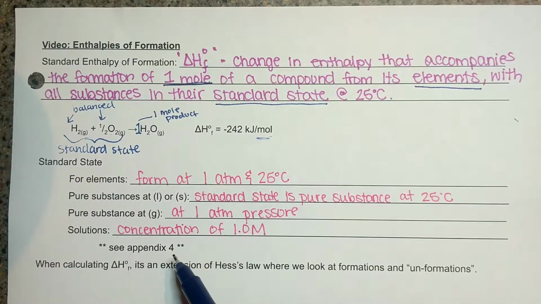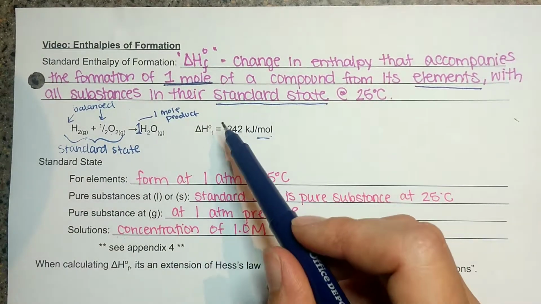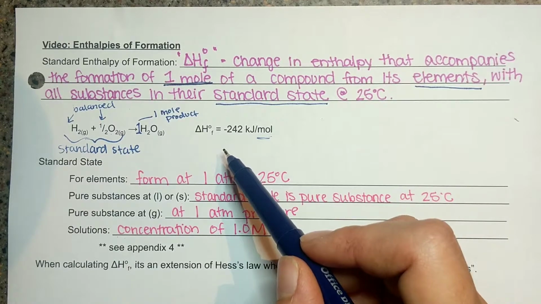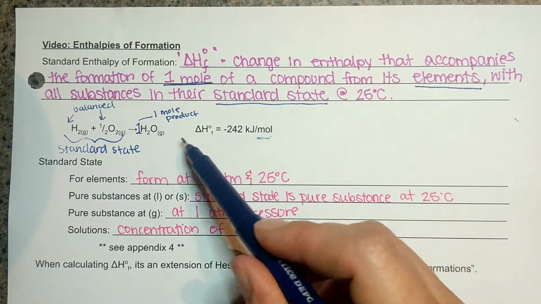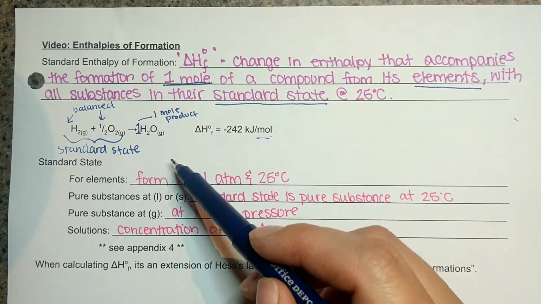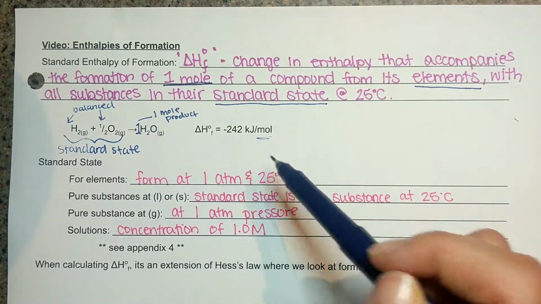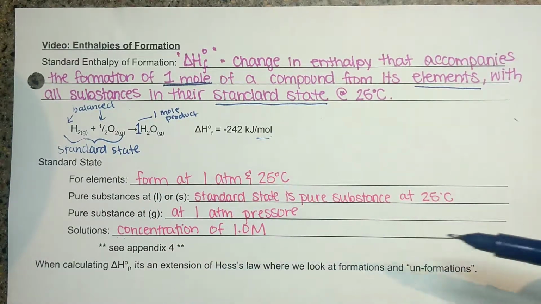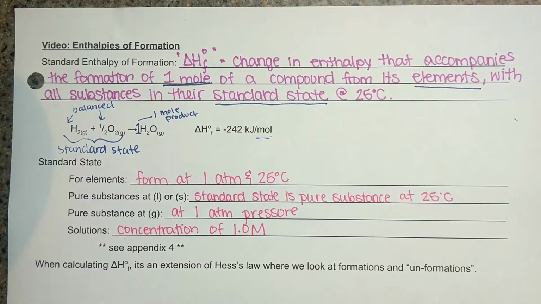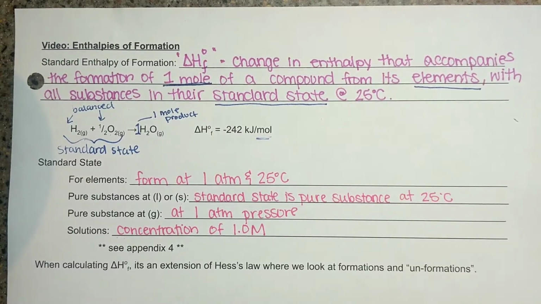Okay. In your textbook, there's Appendix 4 at the back, and this lists all of the enthalpies of formation for a whole bunch of compounds. It lists the 2 elements that come together and then their formations there. So you can check out Appendix 4 in your book. It's important to note that when we're calculating my standard enthalpy of formation, it's just an extension of Hess's law. So we look at formations and kind of unformations, so the breaking down and the making of my compounds.